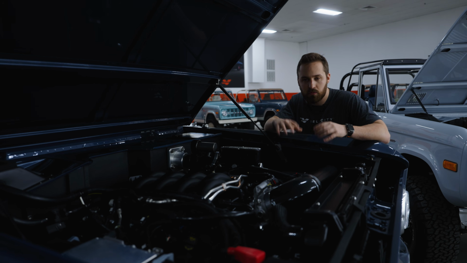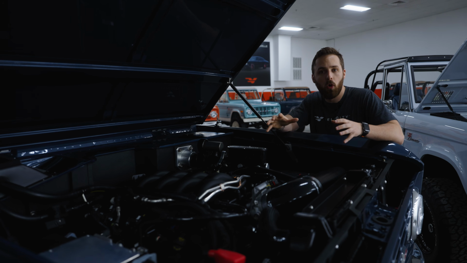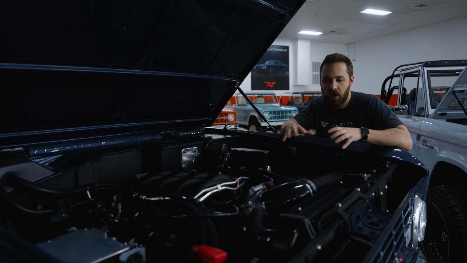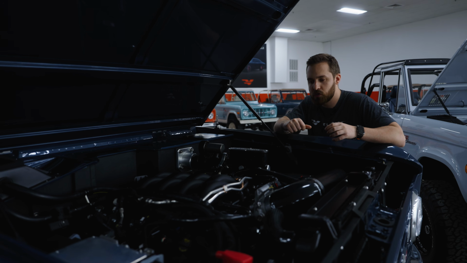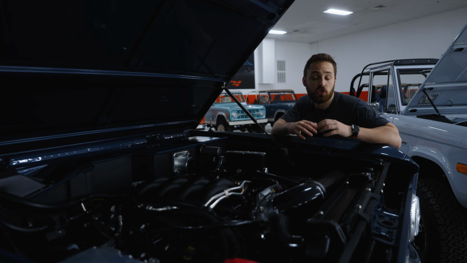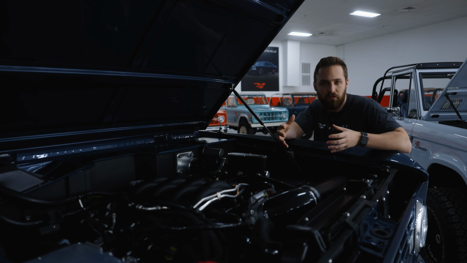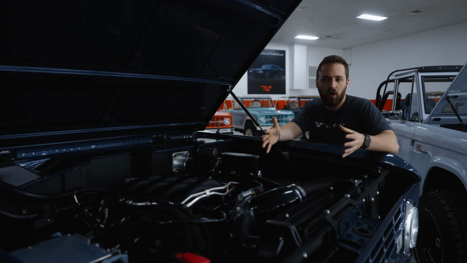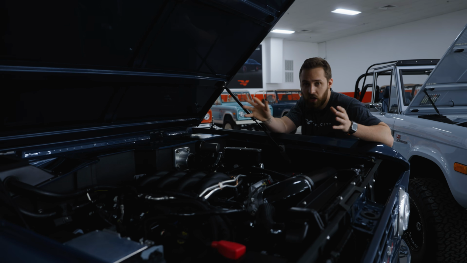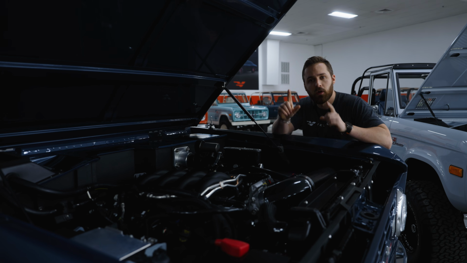Dual overhead cams, fuel injected. It's just got more modern performance. So these, when we're done with them, sit around 450 horsepower or so. Custom headers with a Velocity truck, custom serpentine system. It's just more modern. It's got less effort to get into that higher power range. And of course, on a Coyote, you can take these all the way up to over 700-800 horsepower if you really want to. Those are the performance features.